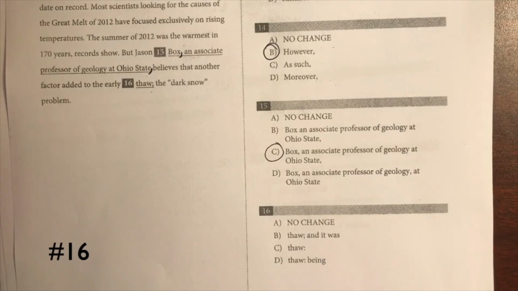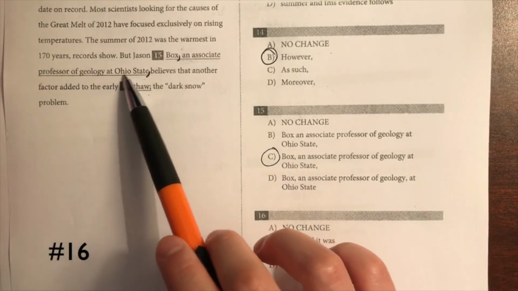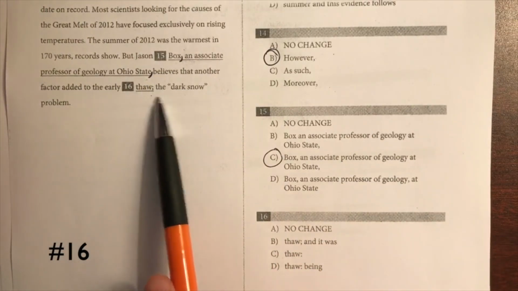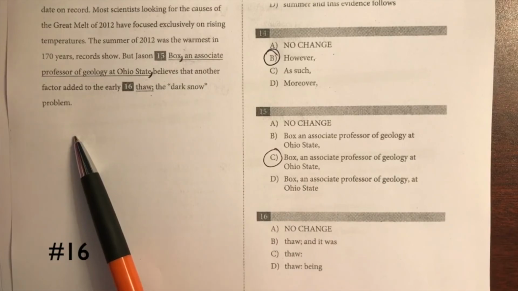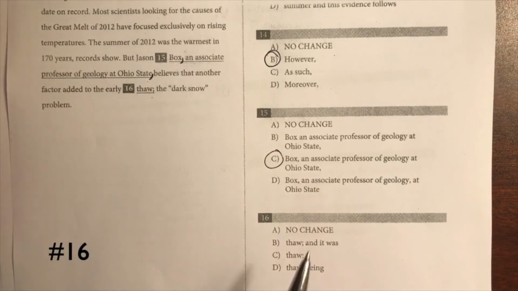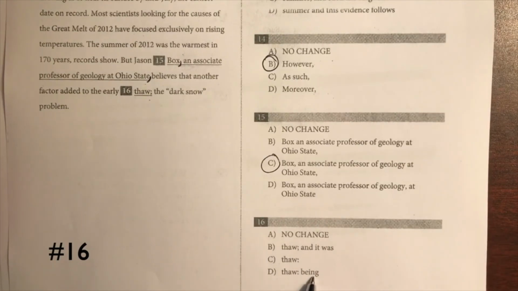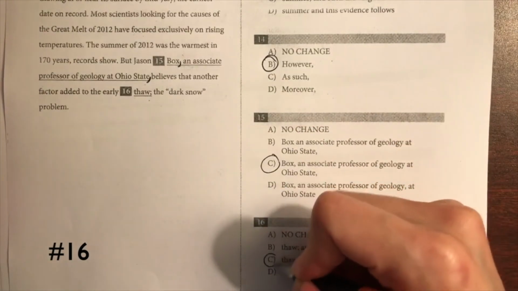Well, usually for these sentences, we want to choose the least wordy choice, and already I see that's C. So if we put that in, would it sound correct? "But Jason Box, an associate professor of geology at Ohio State, believes that another factor added to the early thaw, the dark snow problem." All right, that sounds pretty good. The other ones have extra words in them that don't really add to the meaning of the sentence, so we know that the correct answer choice is C.